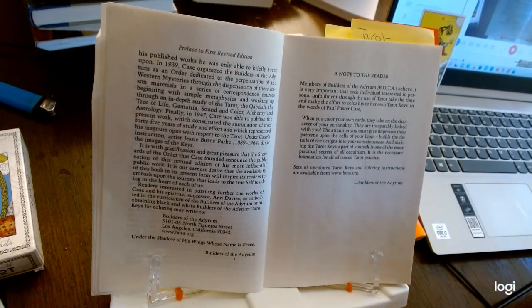I'm definitely going to be getting that on myself so I can color in these tarot cards. I know that's going to impact my subconscious mind because of the way that I know how I learn. So, a note to the reader.